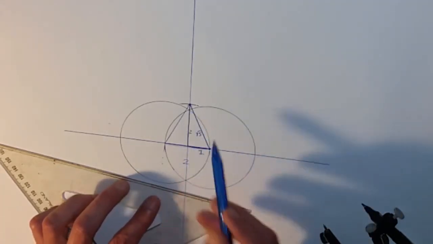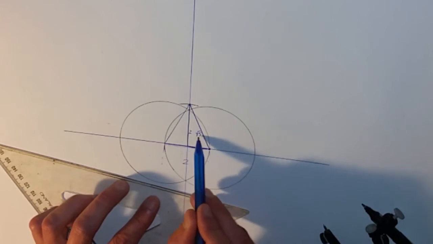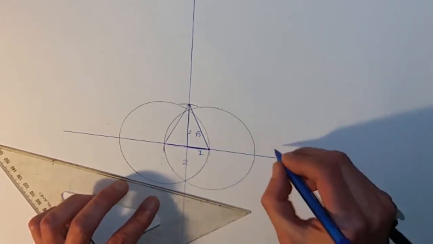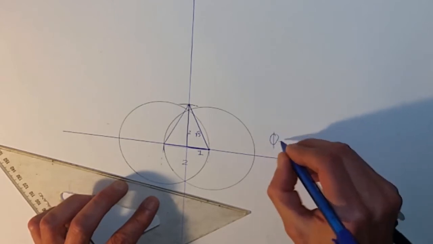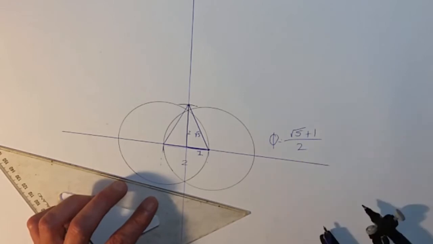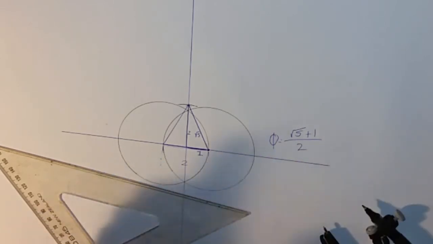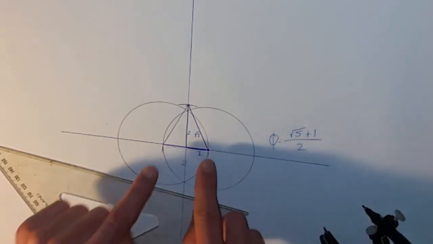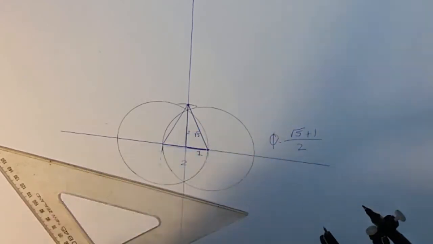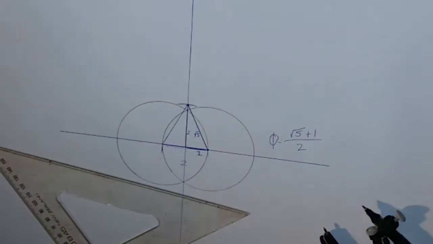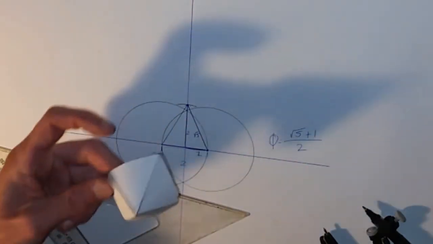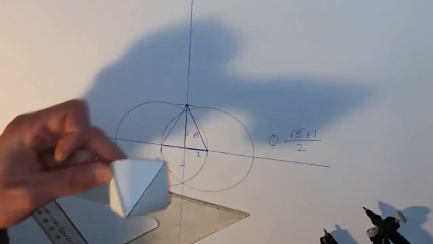Focus on this triangle: square root of 5, 2 and 1. Phi, the golden number, equals square root of 5 plus 1 over 2. Now we're going to make this into a 3-dimensional, we're going to make a little pyramid. Something similar to this.